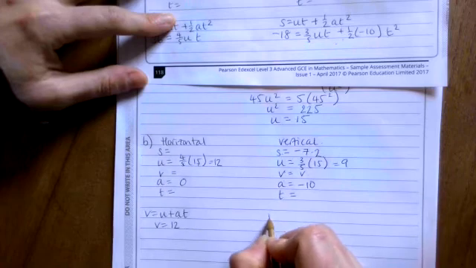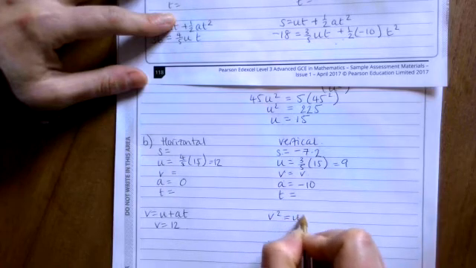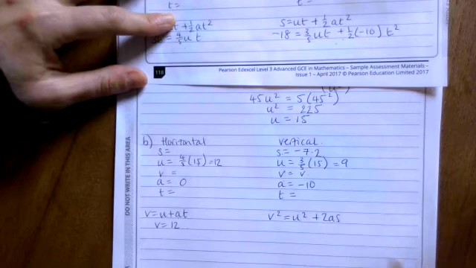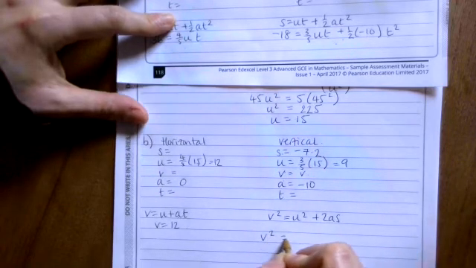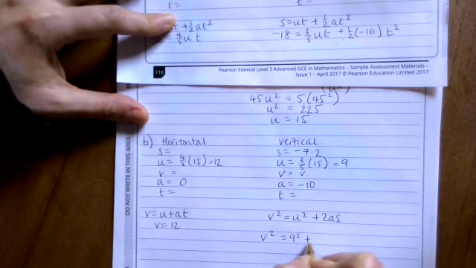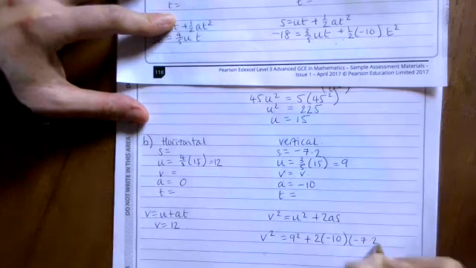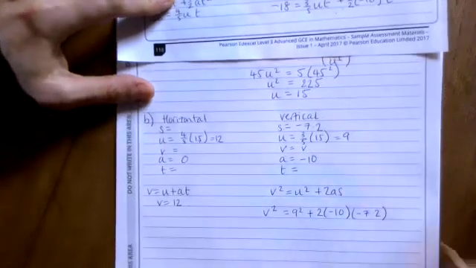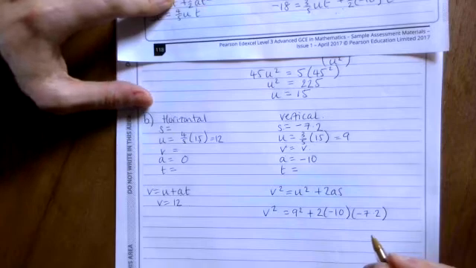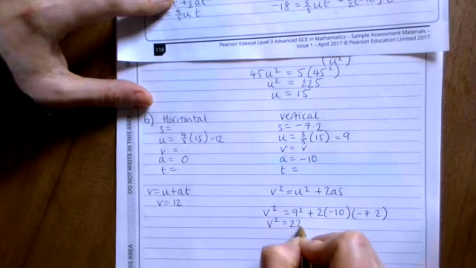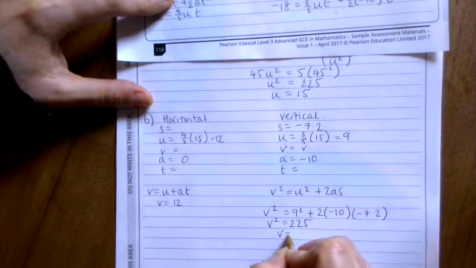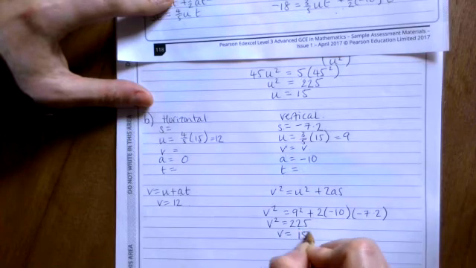So the equation we can use is v squared equals u squared plus 2as. So v squared equals 9 squared plus 2 times negative 10 times negative 7.2, which is 225. So square root both sides, the square root of 225 is 15.